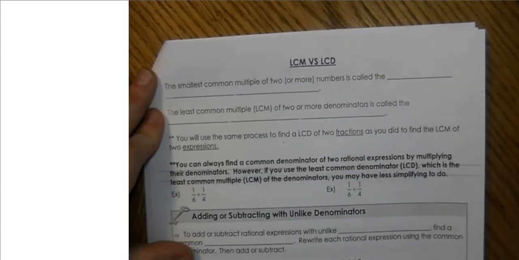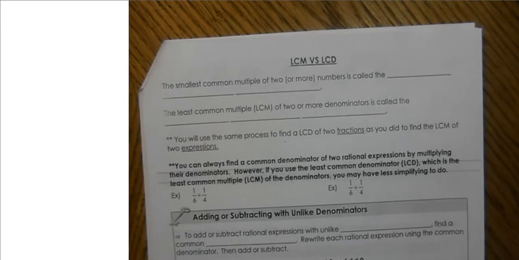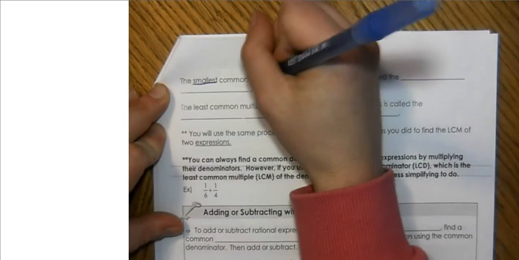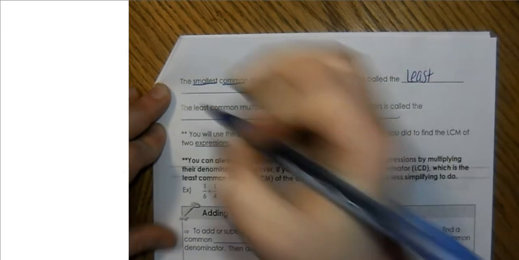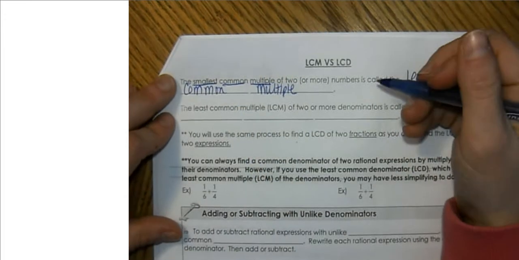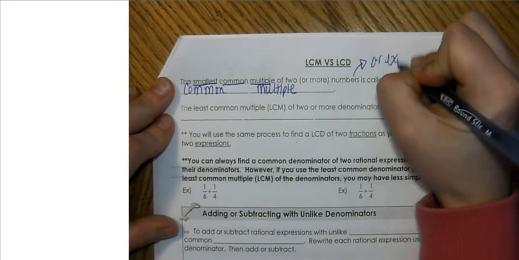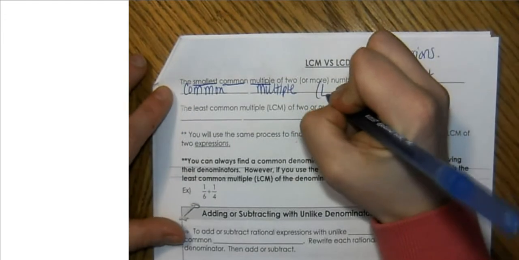So this next page is all about comparing the language of an LCM versus an LCD. Please note that the smallest common multiple of two or more numbers or expressions is called the least common multiple, also shorthand LCM.